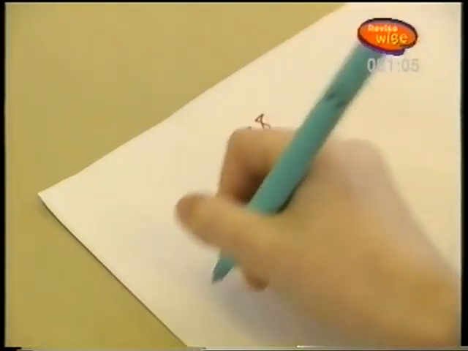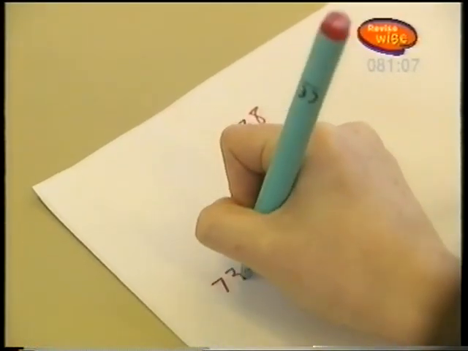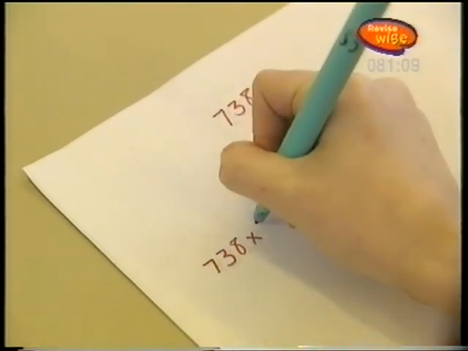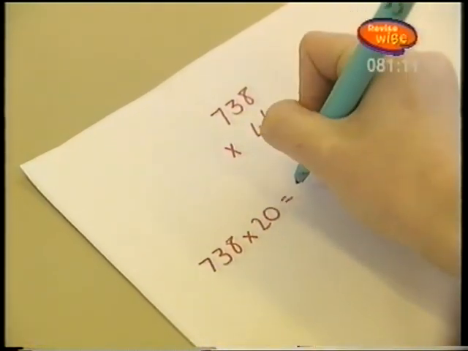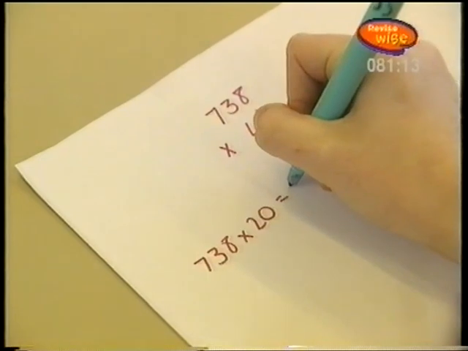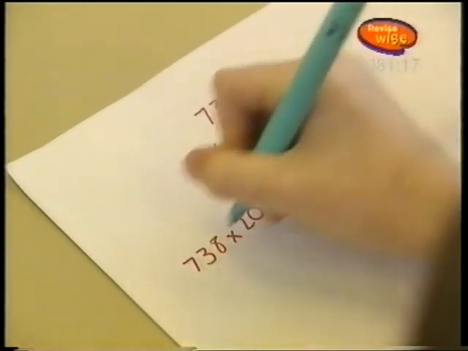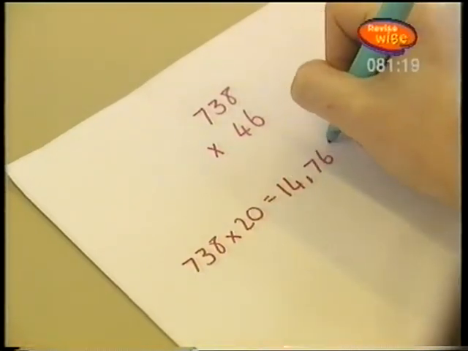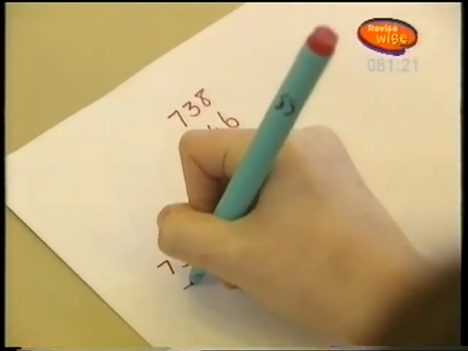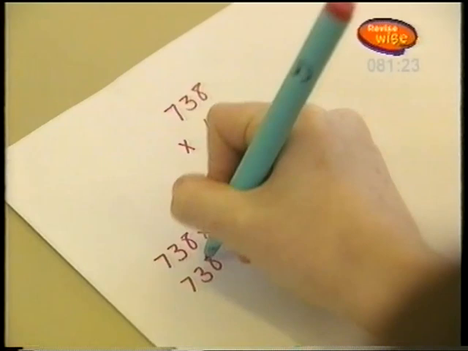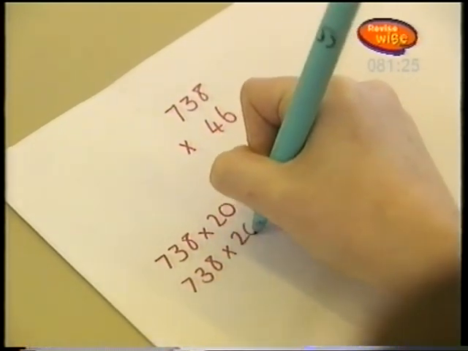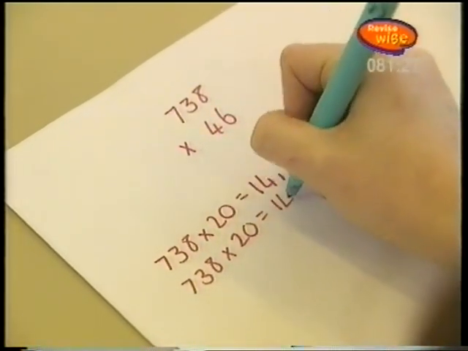I would break up the 46 to 738 times 20, which would equal 14,760. Then I'd do 738 times 20 again, which equaled the same answer.